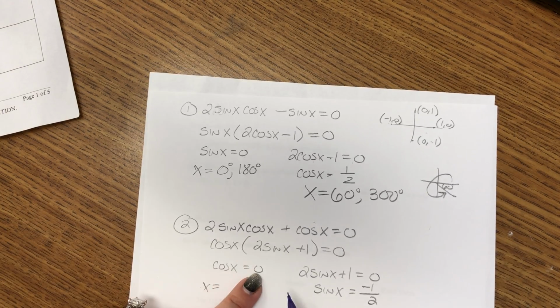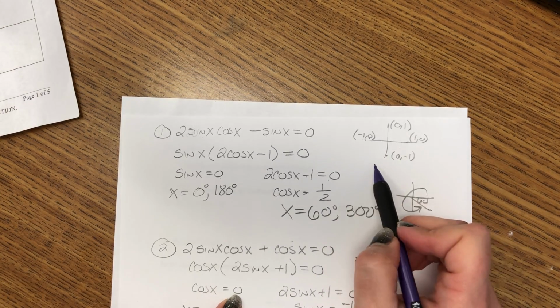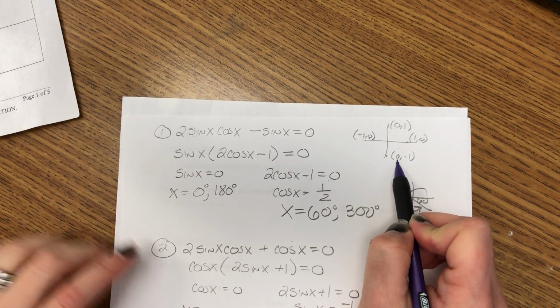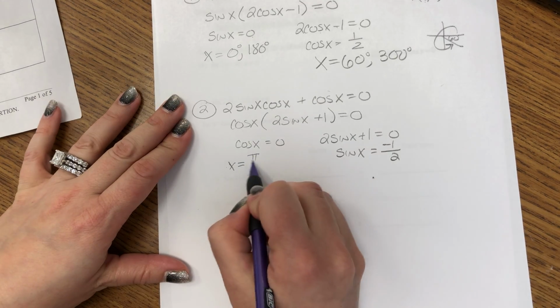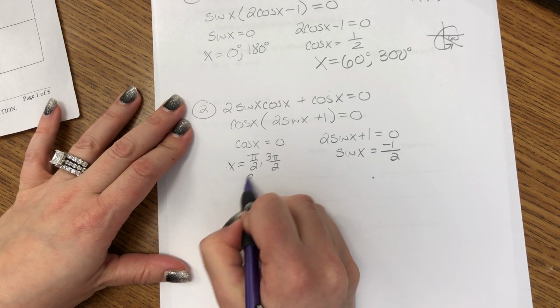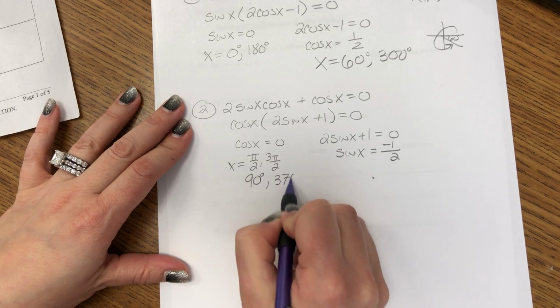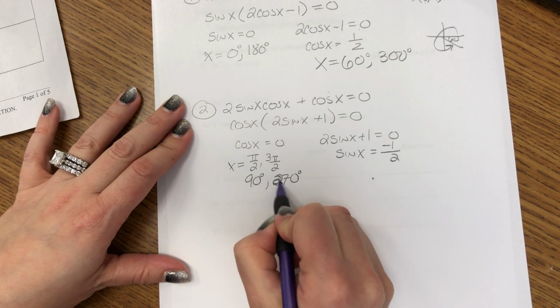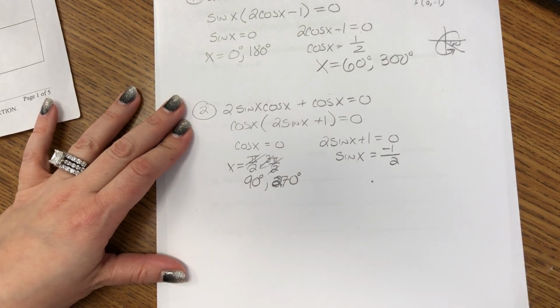So where is cosine 0? The x coordinate is 0, which is at pi over 2 and 3 pi over 2. But the answer should be in degrees, so this is 90 degrees and 270. So, used to radians.